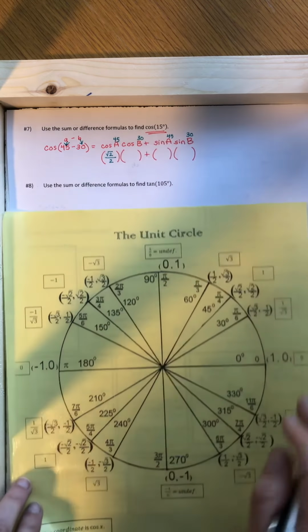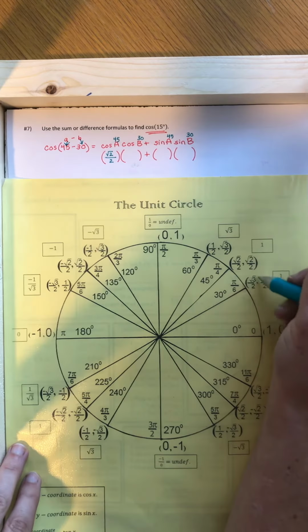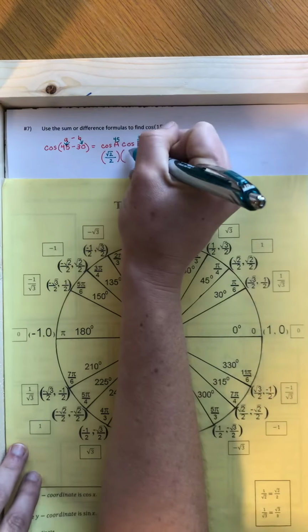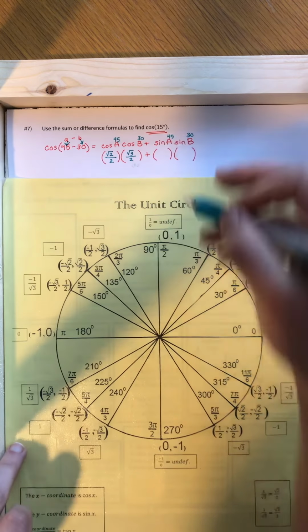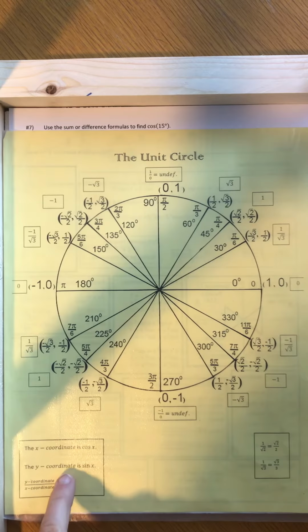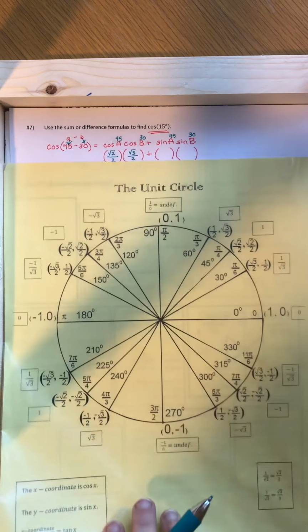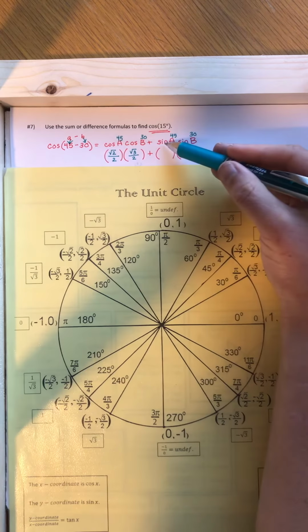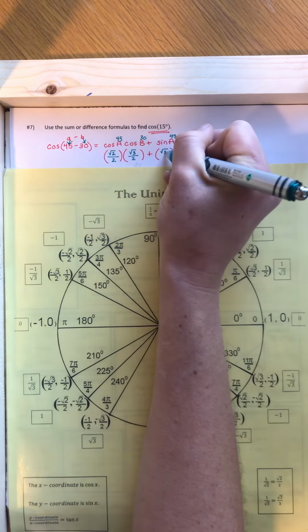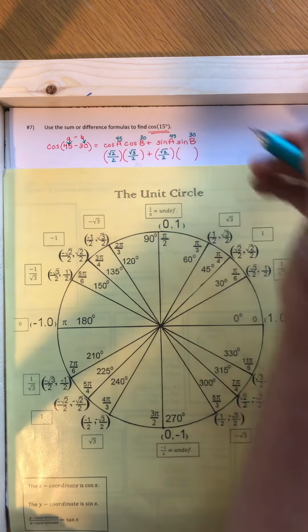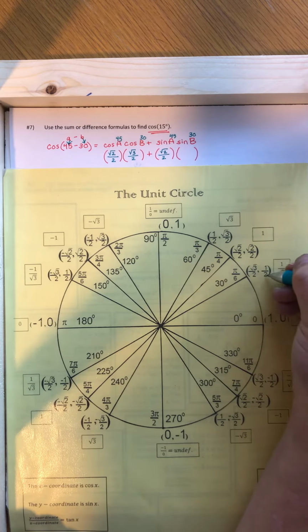What is the x-coordinate at 30 degrees? Square root 3 over 2. Now sine is the y-coordinate. It tells you right at the bottom here. So what is the y-coordinate at 45 degrees? Square root 2 over 2. And the y-coordinate at 30 degrees is 1/2.